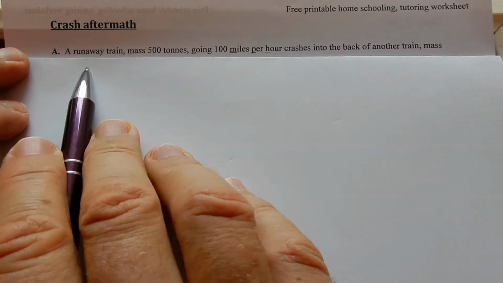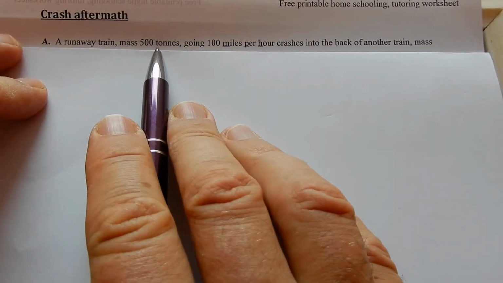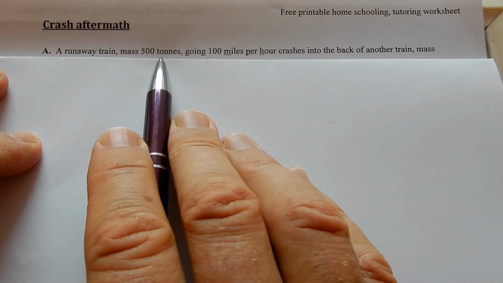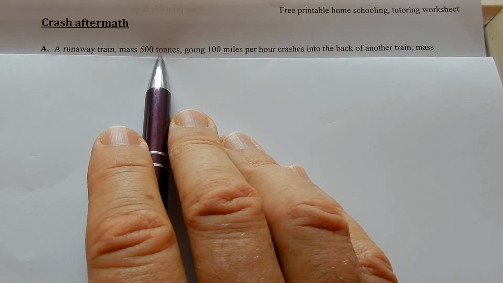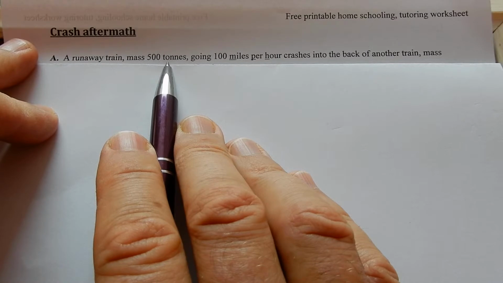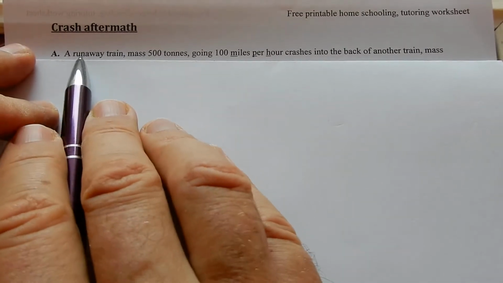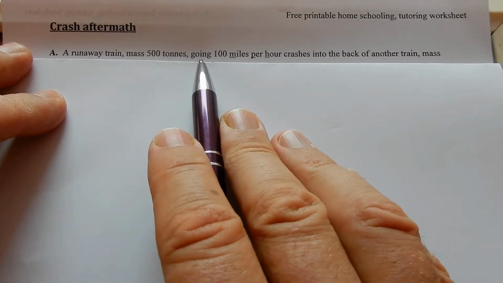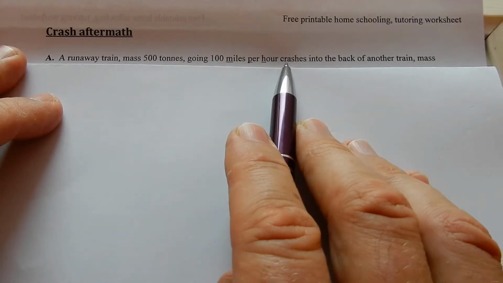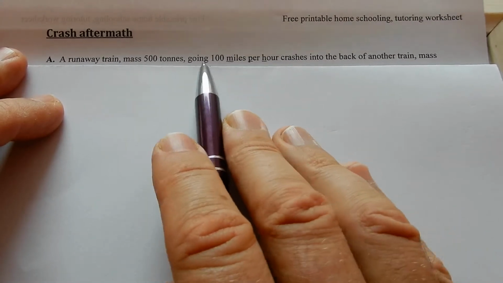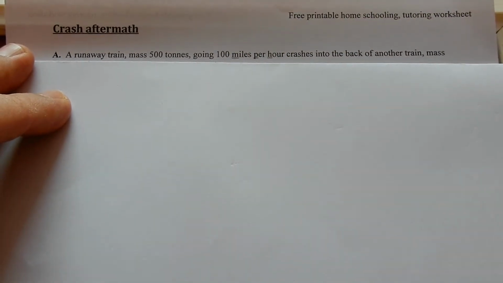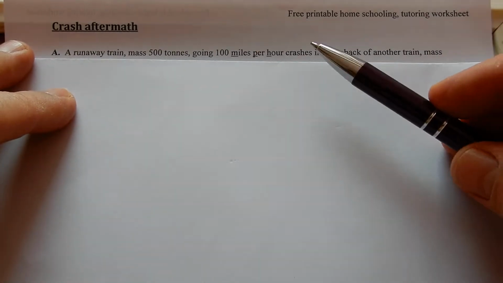Momentum number 2. A one-way train, mass 500 tons. Metric tons, that is. A ton is imperial. Well, they're both approximately the same, both about the weight of a small car. Anyway, this train has 500 tons, going 100 miles per hour. Okay, that's out of control, really. That's far too fast for a train, unless it's a super fast train, which there are some.